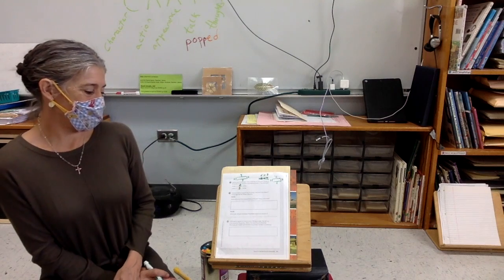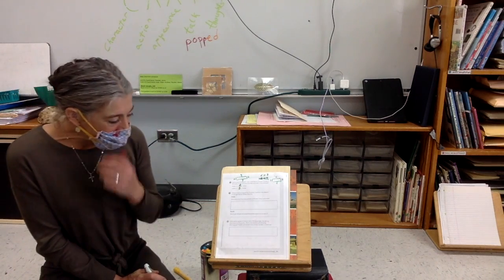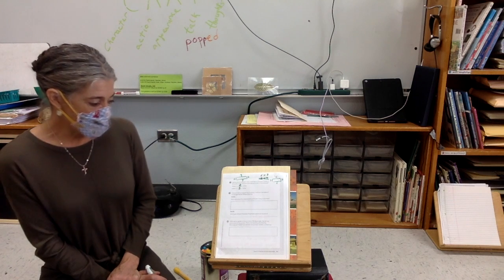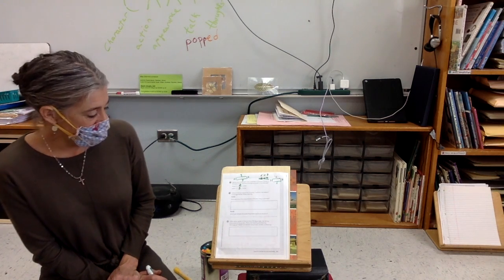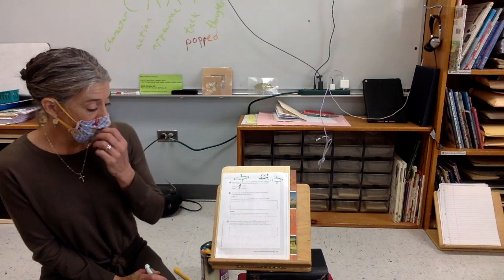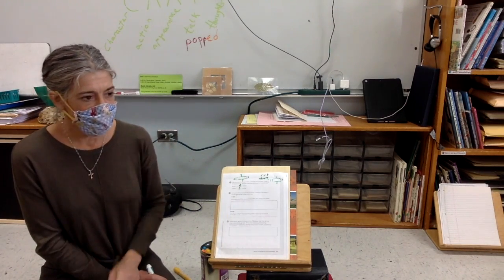Number 7. Chang is making a playpen for his puppy. It will be the shape of a rectangle. He has 20 feet of fence. Part A. What are some of the measurements of the pen Chang could make? So he has to get to 20. The perimeter has to be 20. How can he get there?